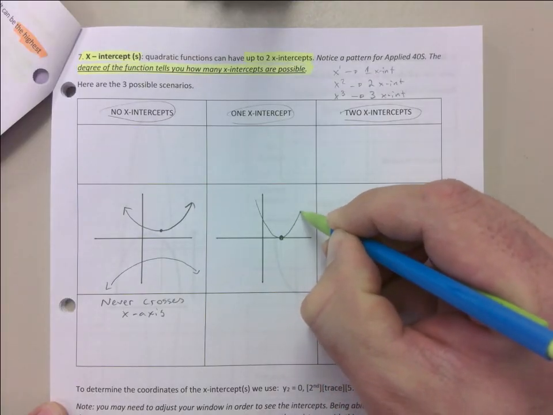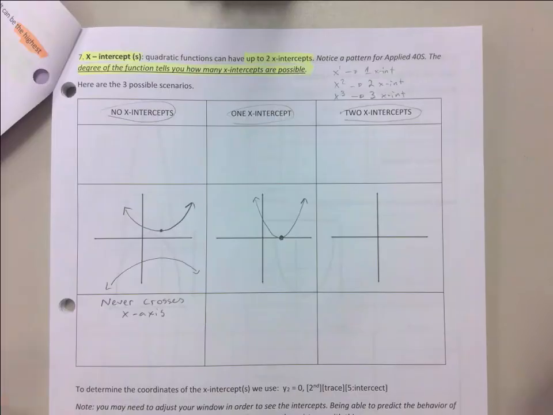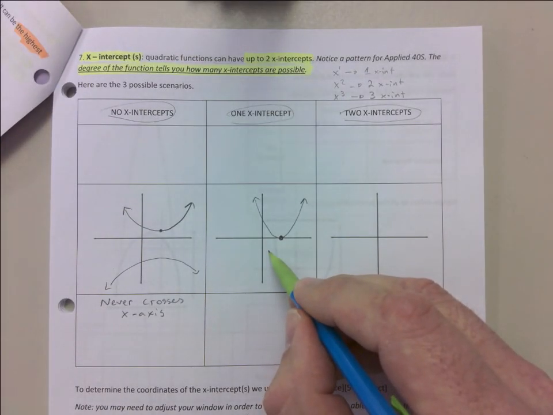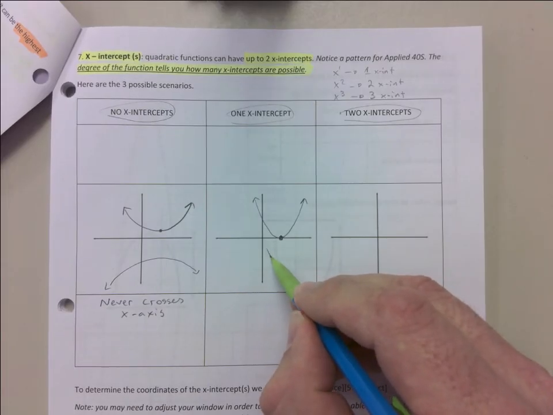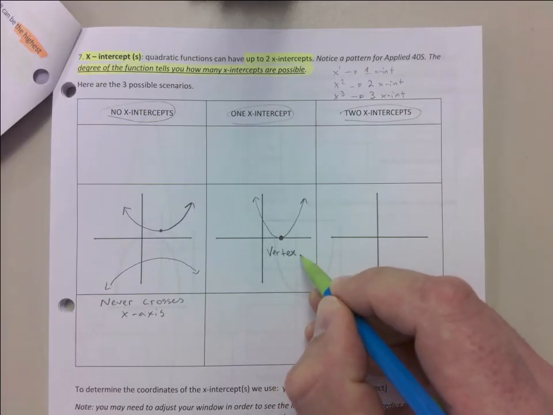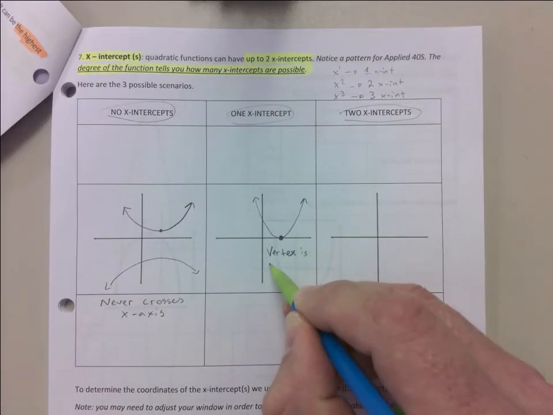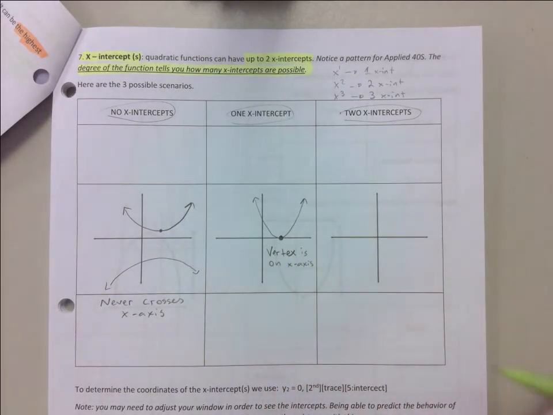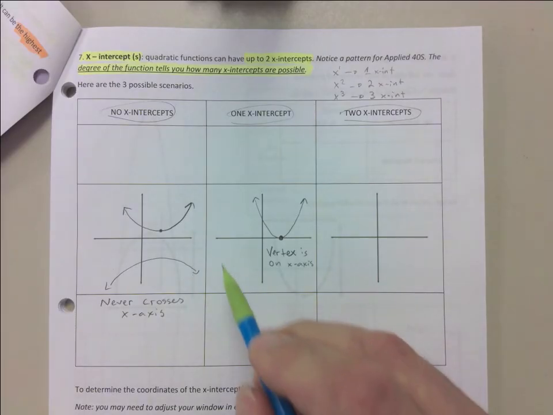That's when the vertex is sitting right on your x-axis. Okay? The vertex is on the x-axis. That's what I want you to write down there.